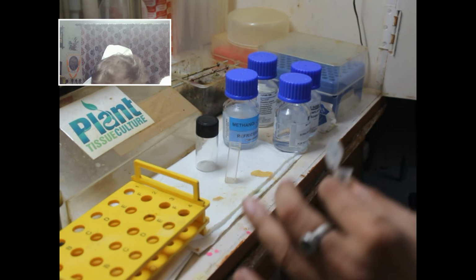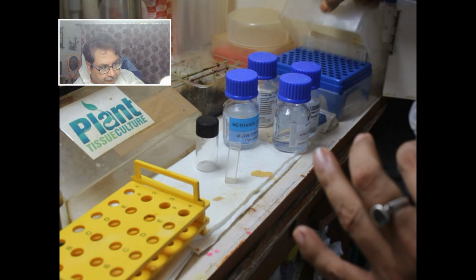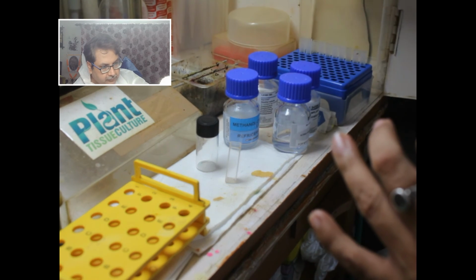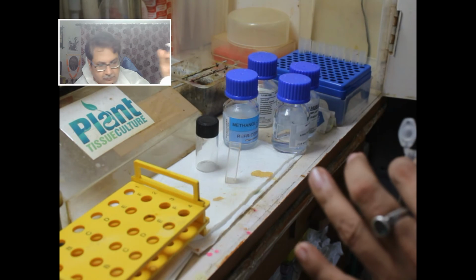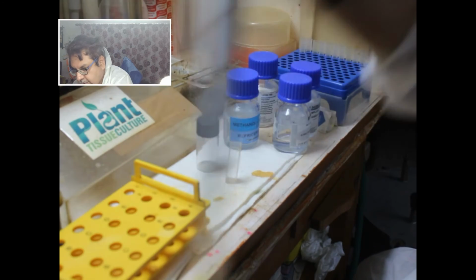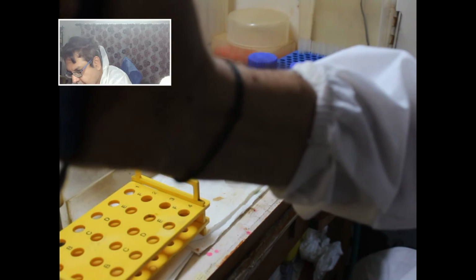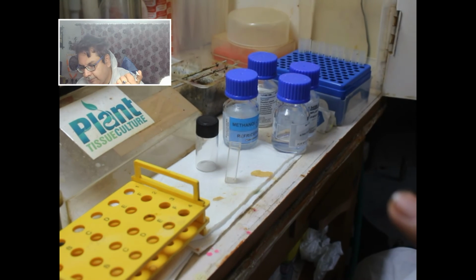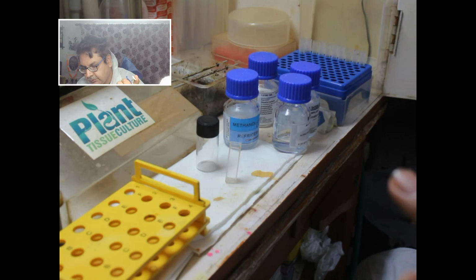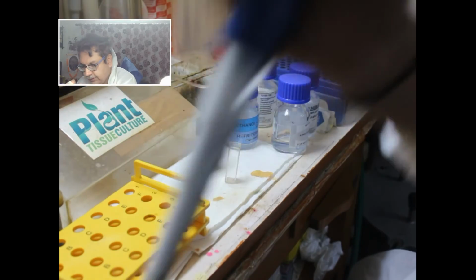The pipette tip is not working. We have to take another one. So we are just going to remove this culture media. You have to remove this culture media as far as possible, and be careful that no fungal part is touched. Only the culture media should be removed, and it is done.